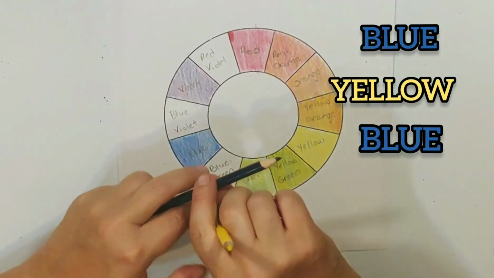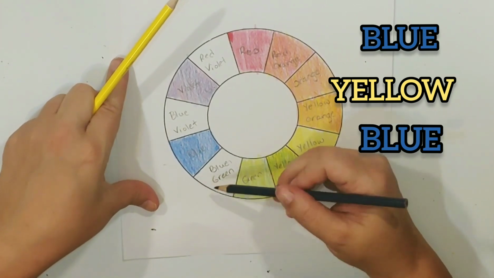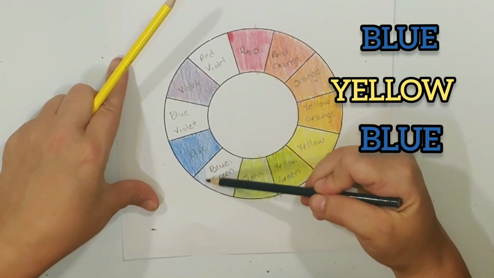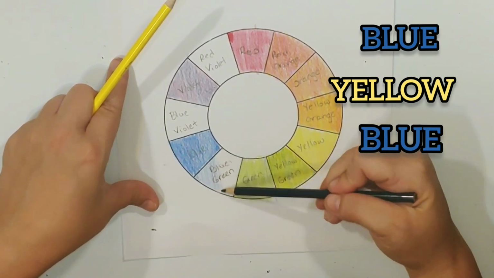Moving on to blue-green, starting with blue, then a layer of yellow, and then another layer of blue.